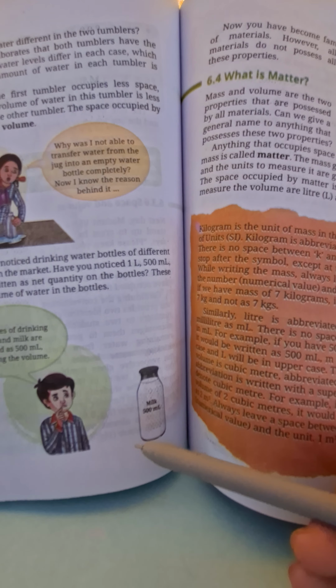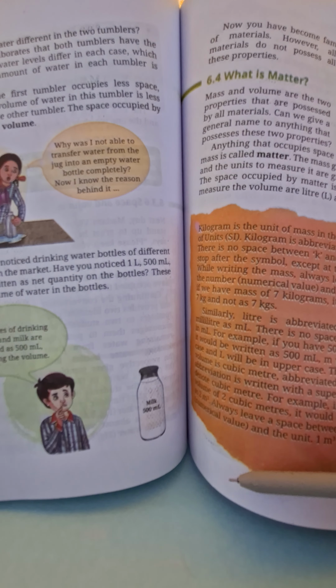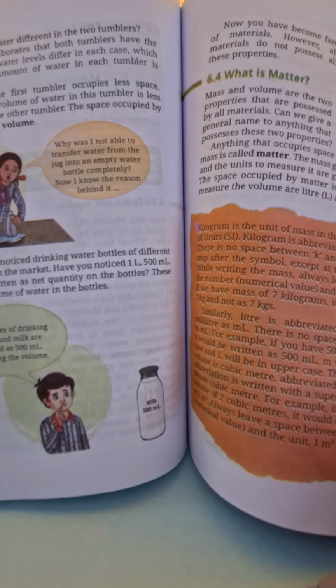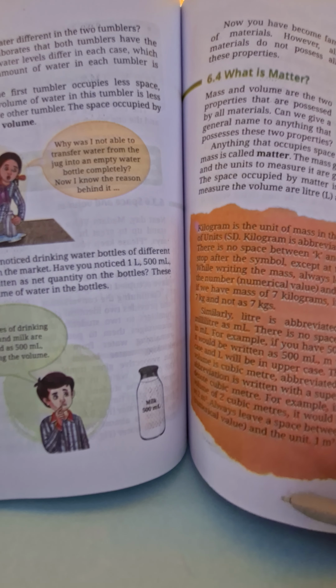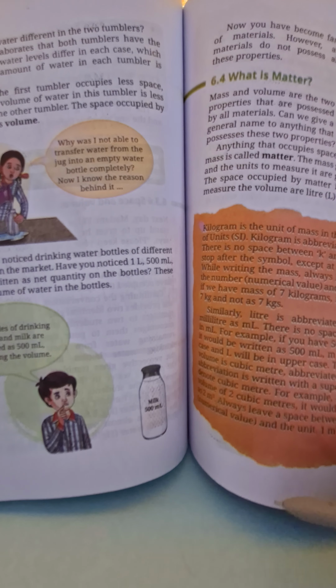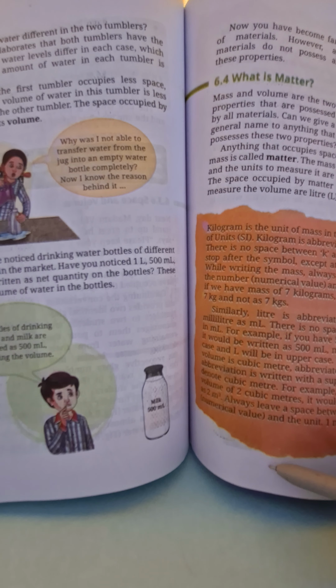Now, whenever you see liquid items, they are always written in liters or milliliters. That represents the quantity they are occupying.